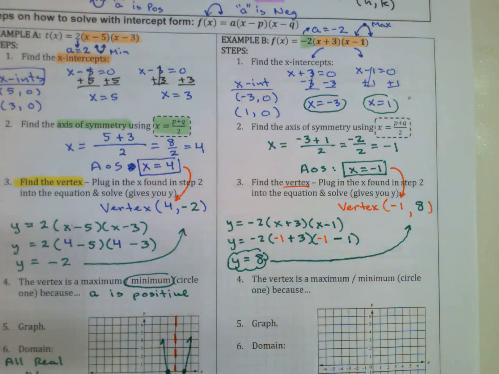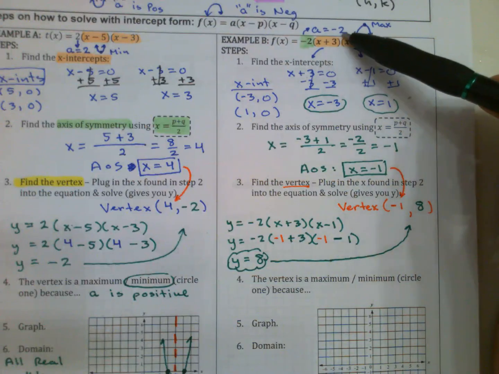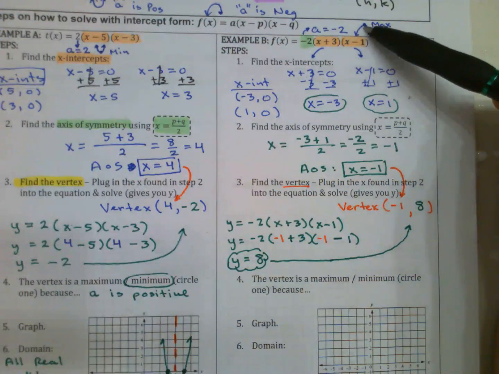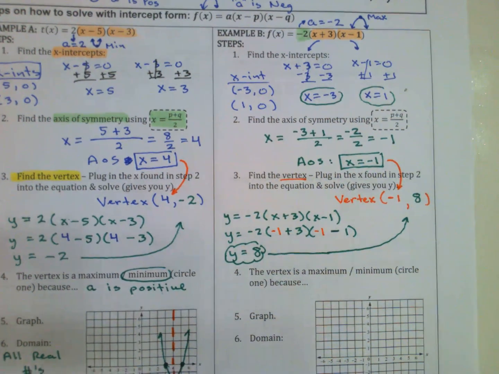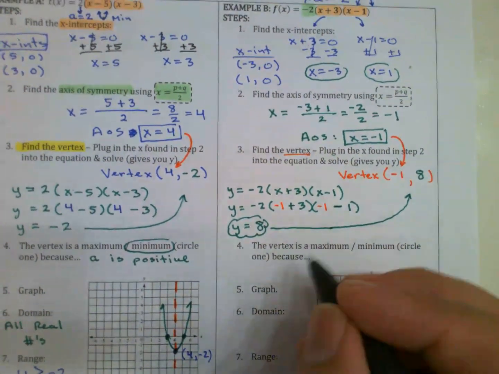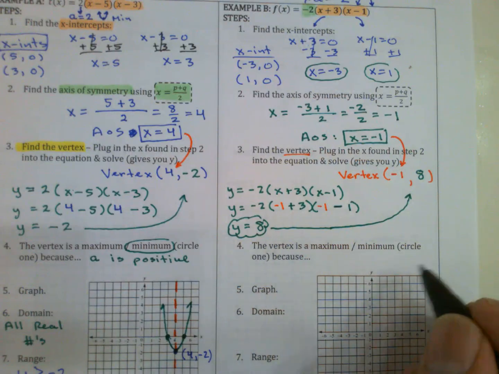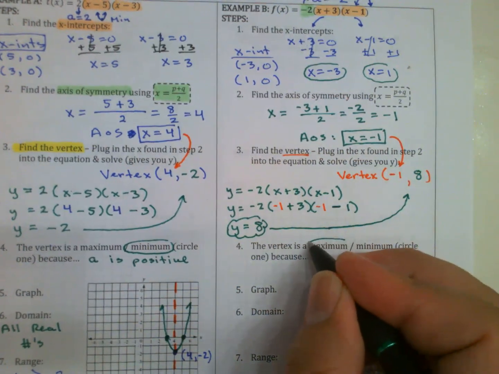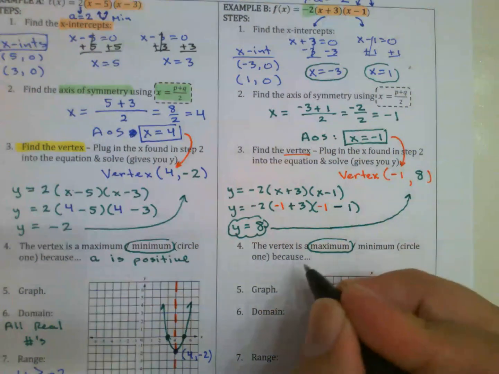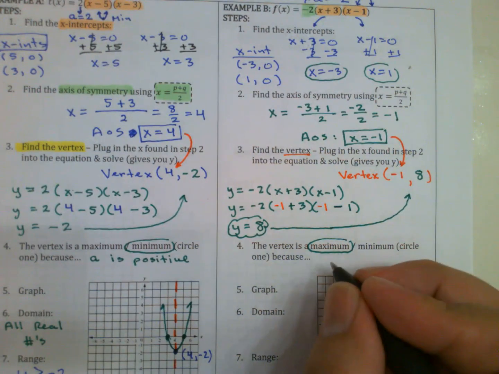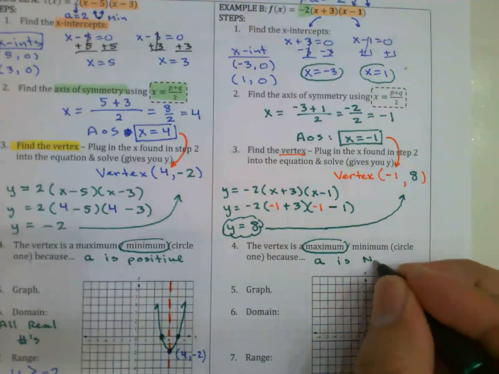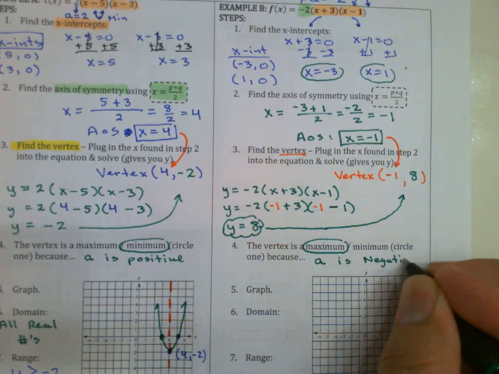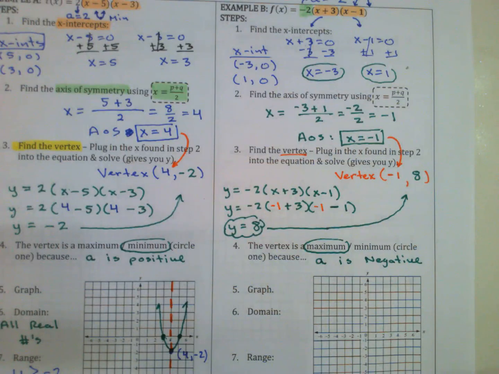All right, only thing left is actually start drawing this thing. And don't forget what we said earlier. My a is a -2, which means it opens down. We have a max, and that's my reason for number 4. Number 4 says my vertex is a max or a min. Well, we already called it earlier. We already said a max. And my reason for saying it's a max is because the a is negative. That's the reason we made that decision early on in the problem.